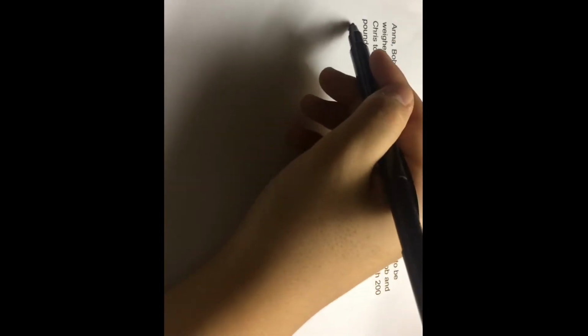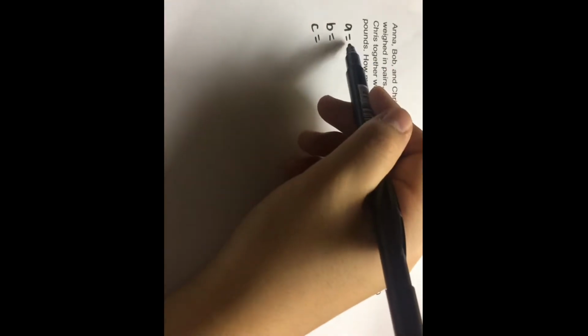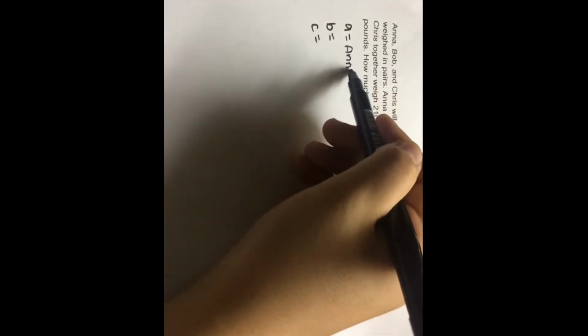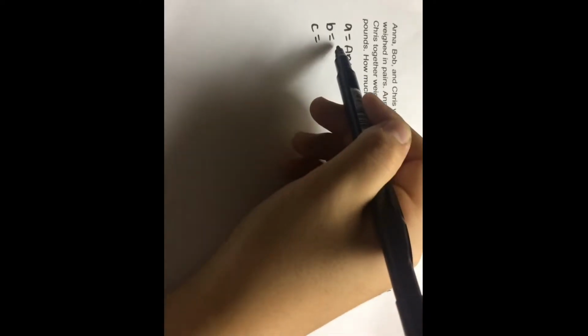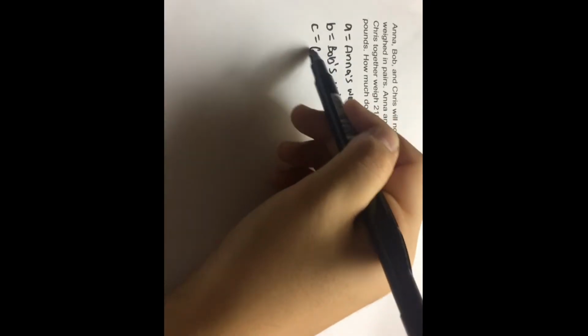Well, before we start solving the problem, we need to come up with 3 different variables. So I'm going to use A, B, and C as my variables. A is Anna's weight. B is Bob's weight. And C is Chris's weight.